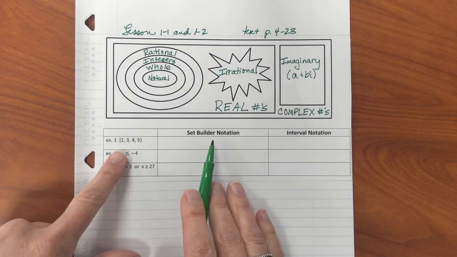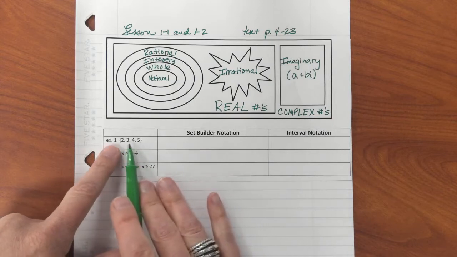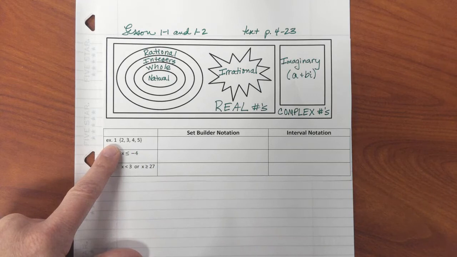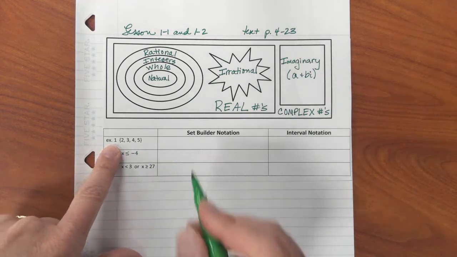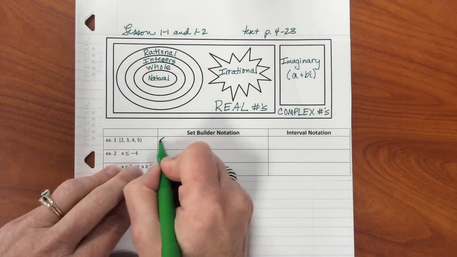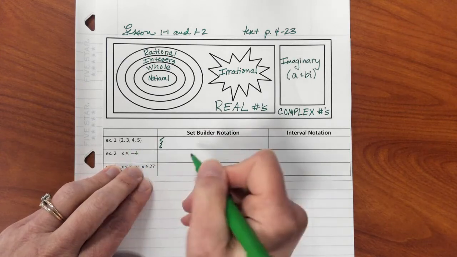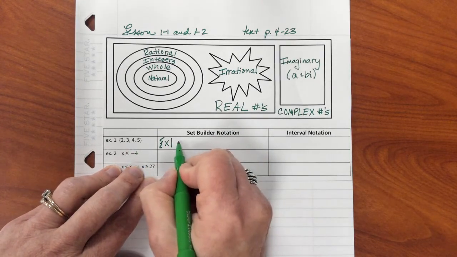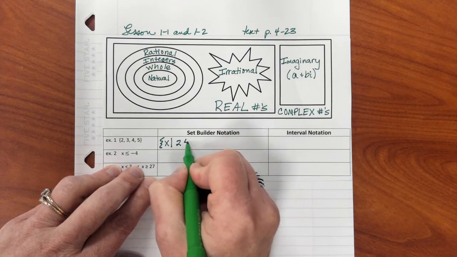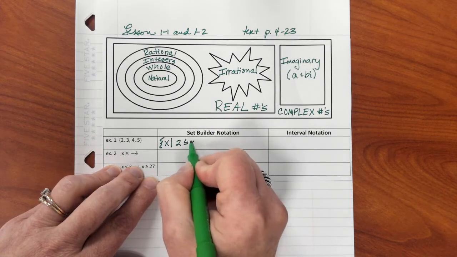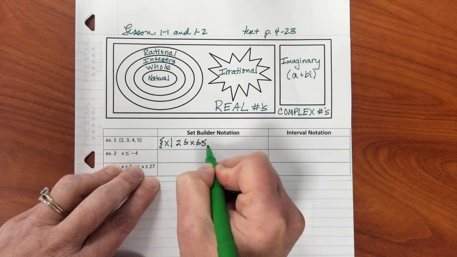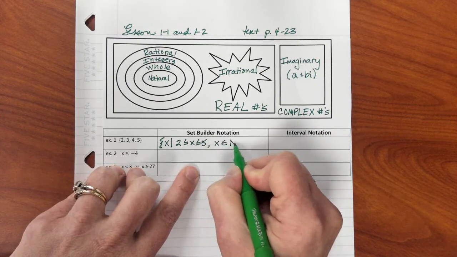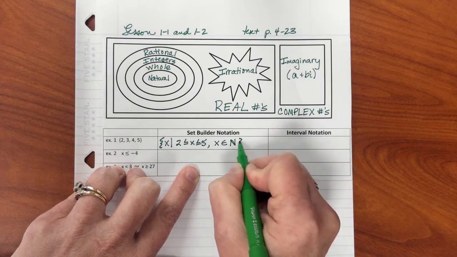If you want to denote this set of 2, 3, 4, 5 in what we call set builder notation, then you're going to use this form. You're going to say that is the set of all x such that x is between 2 and 5, and x is the set of natural numbers, right?